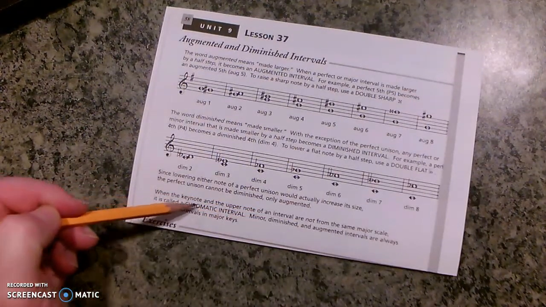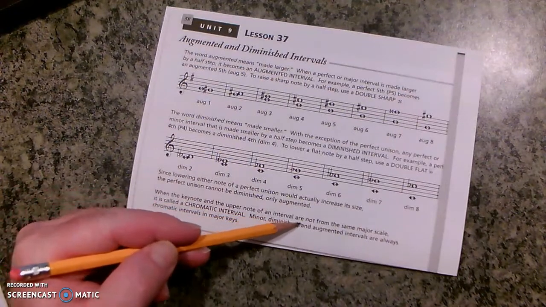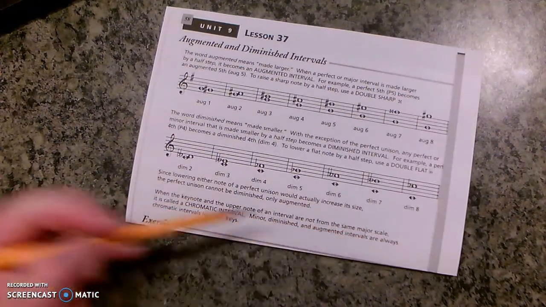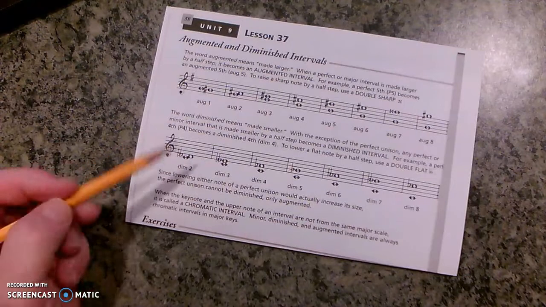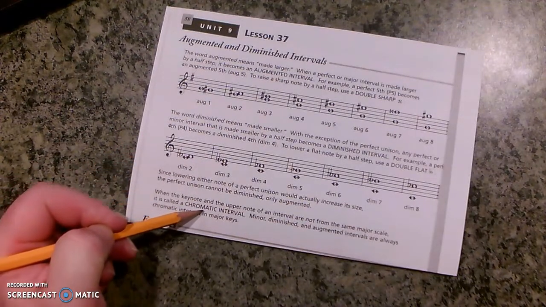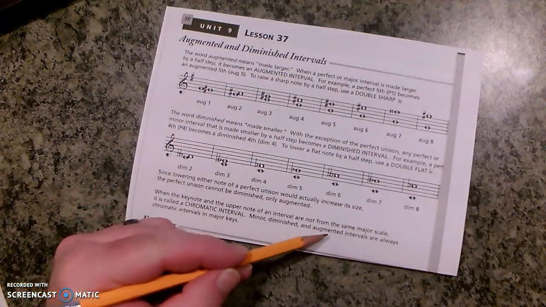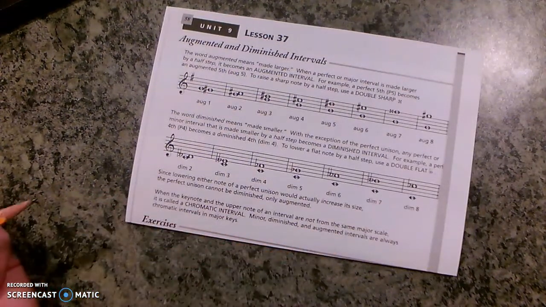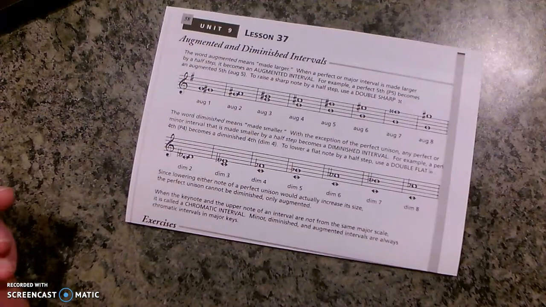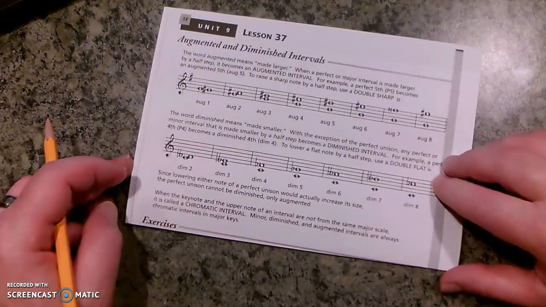When the keynote and the upper note of an interval are not from the same major scale, in other words, when you have to add accidentals, it is called a chromatic interval. Minor, diminished, and augmented intervals are always chromatic because you're going to always have some type of accidental for the most part.